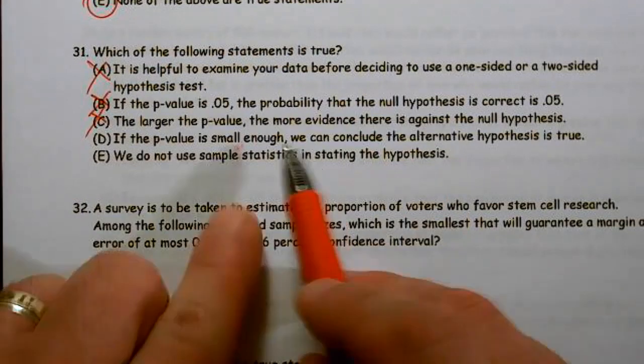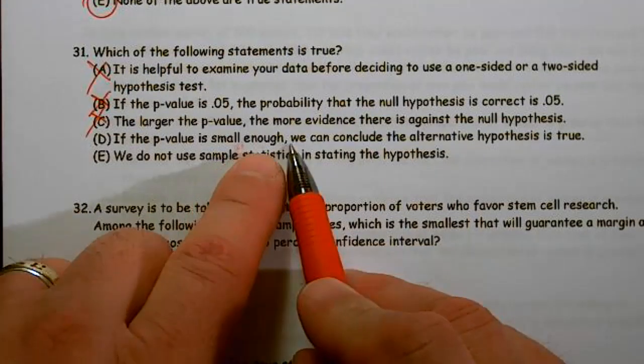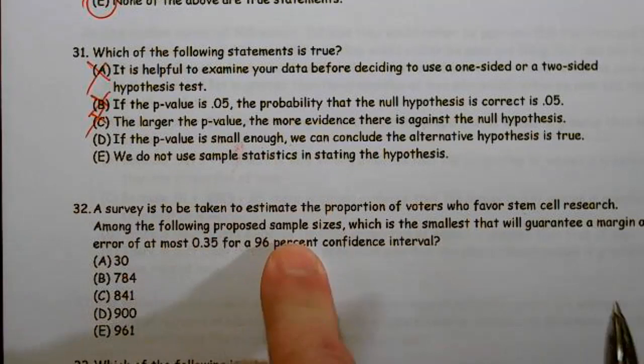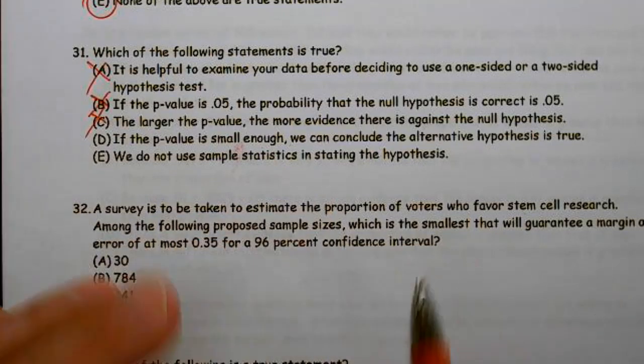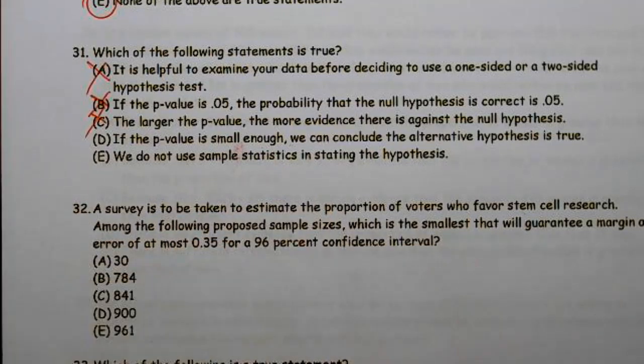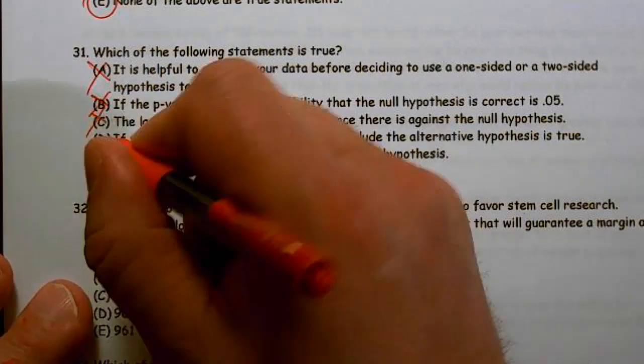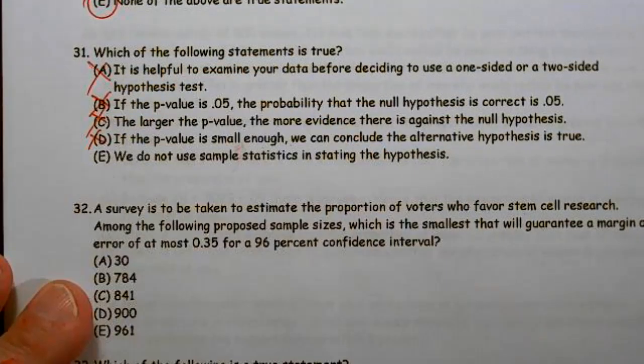Tricky. If the p-value is small, we reject the null. We're haters. We never prove anything. So we reject the null and we're left to choose the alternative, but we don't prove that it's true. So if the p-value is small, we reject the null. That's our decision, or that's our best way to say it.